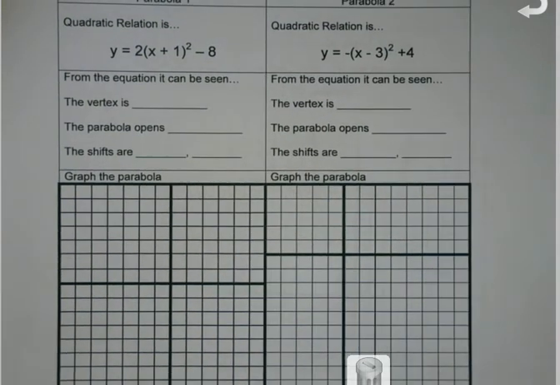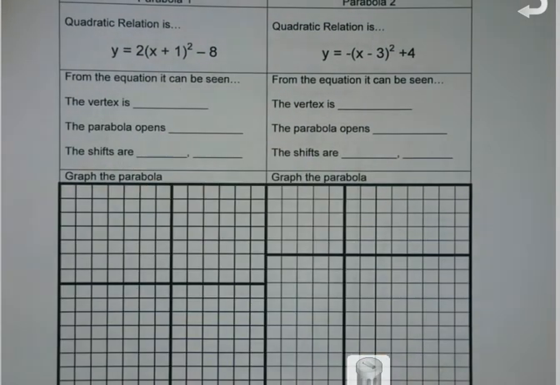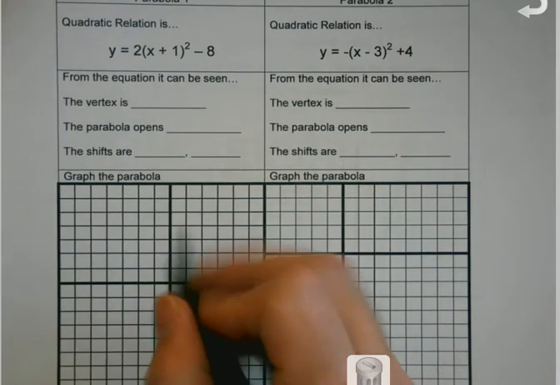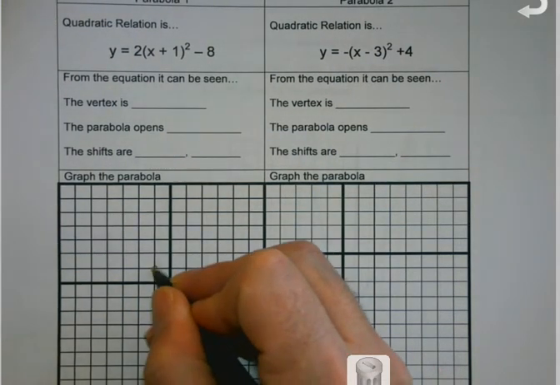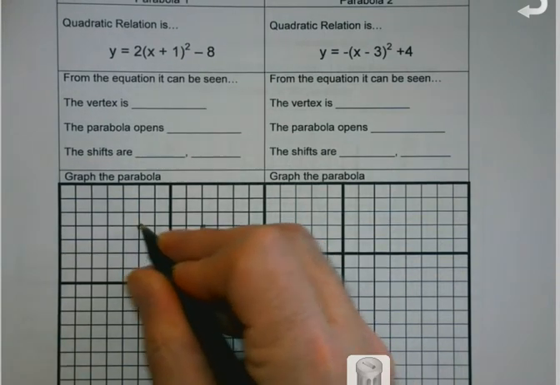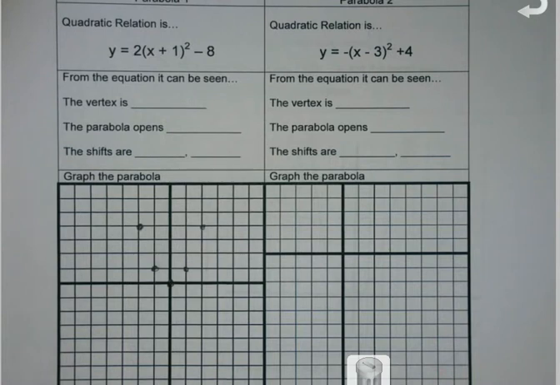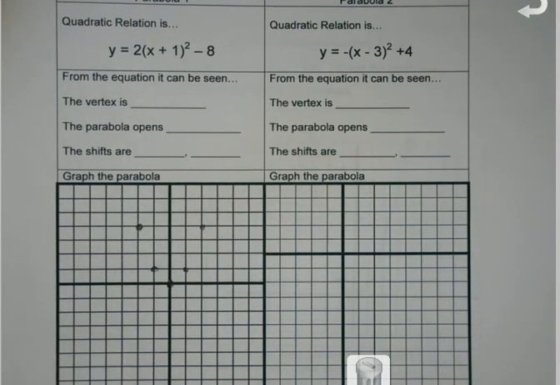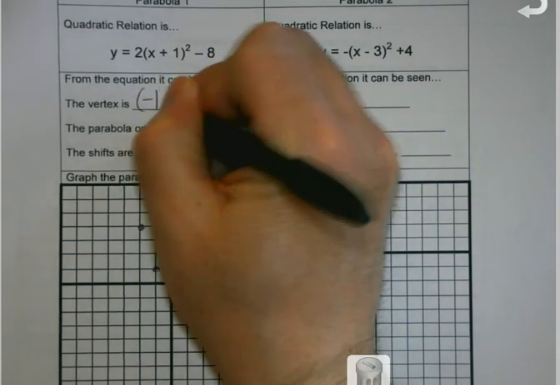Okay. Oh, we got all sorts of stuff going on. We got a number in front, we got parentheses, and we got this. Holy cow. Okay. Lots of things to ponder this time. We're going to take them very slowly. Okay. Let's get our initial points in, like we always do. Now, before I ever start doing any graphing, I should be able to tell what the vertex is. What's my vertex going to be? -1, -8.